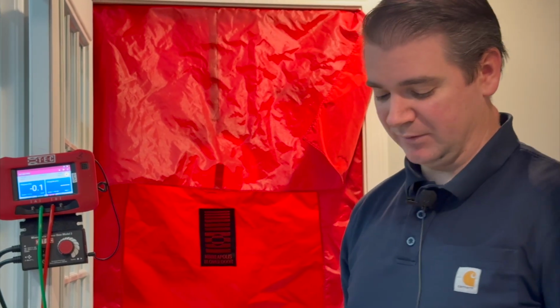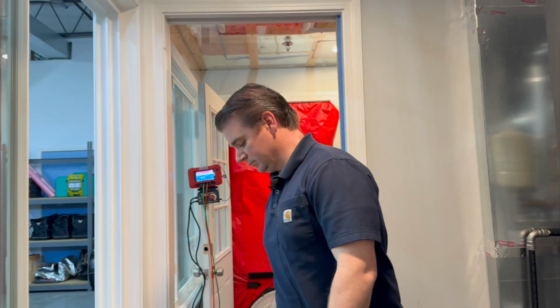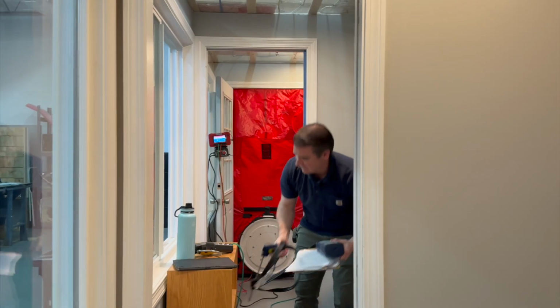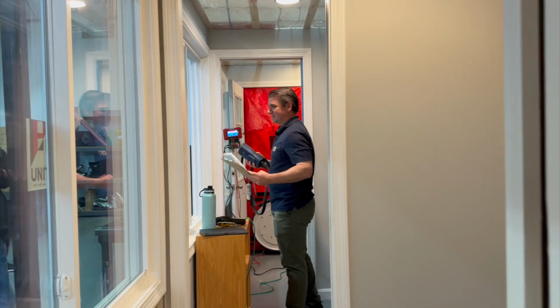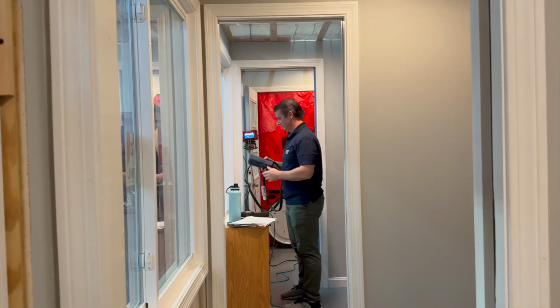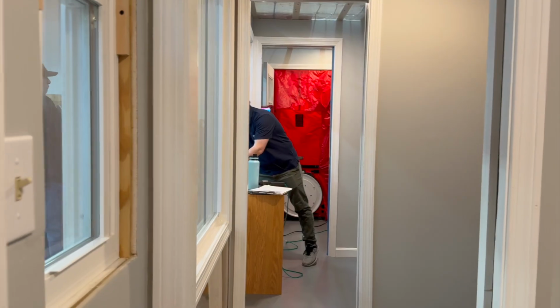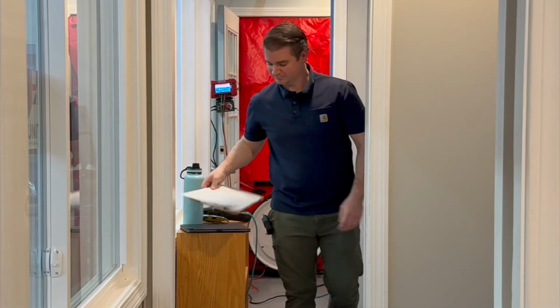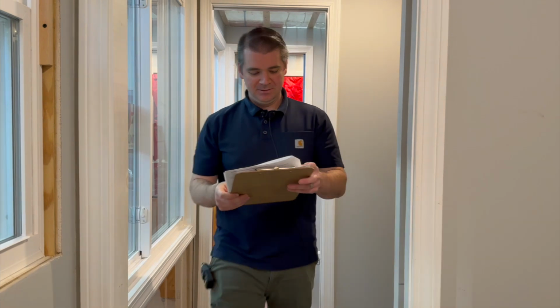Now we're ready for the oven test last. So we need our combustion analyzer again. And look at that, I actually made a stupid mistake. I turned off my combustion analyzer. Well, you gotta turn it on that side again. First, we want to inspect the oven, right?